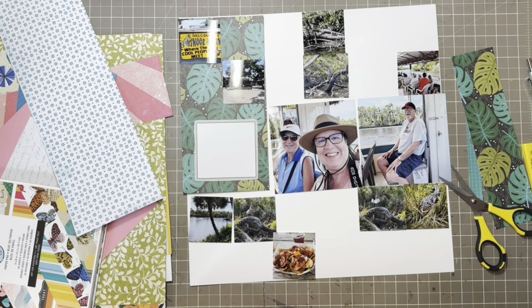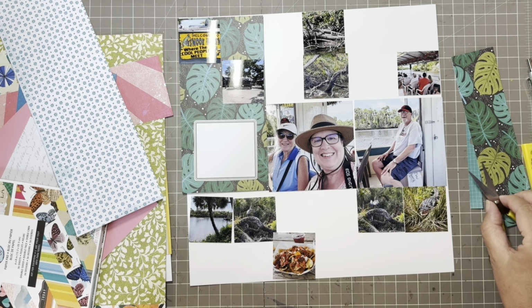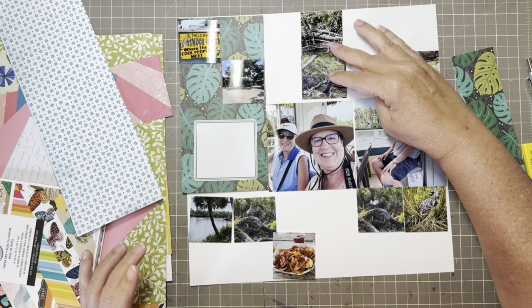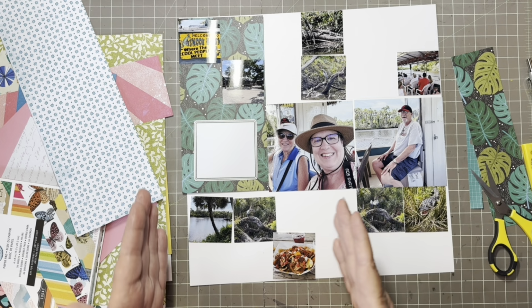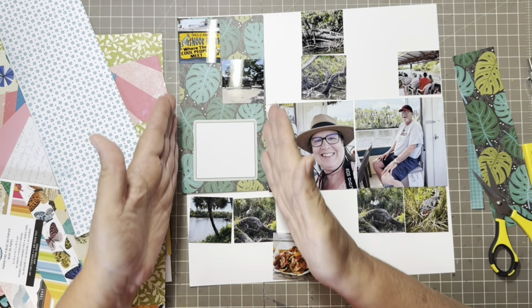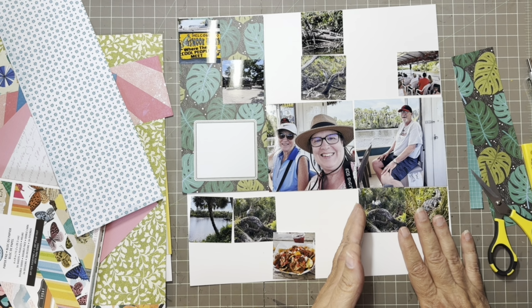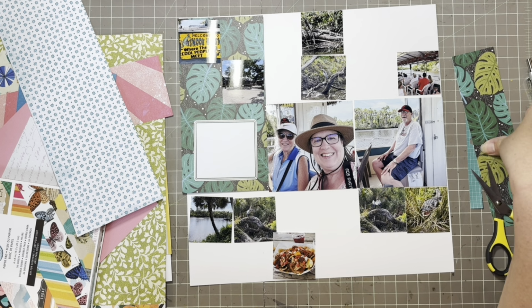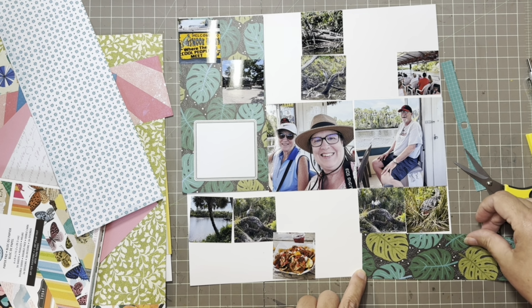Let's see. Now, so we have that kind of going here. So now I have to figure out what I want over in here. Now I tend to like to mirror, so I have a big one here. Maybe I want to go and do something over here. I could take this small scrap and add that then to the bottom.